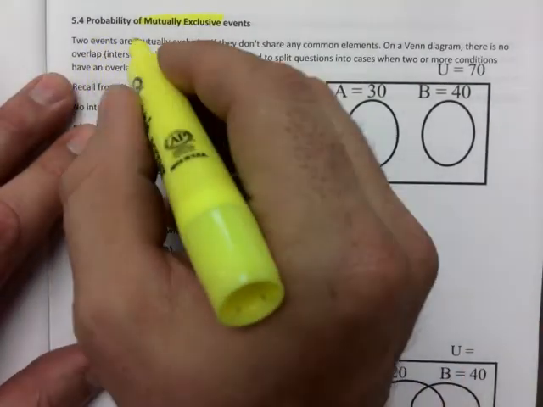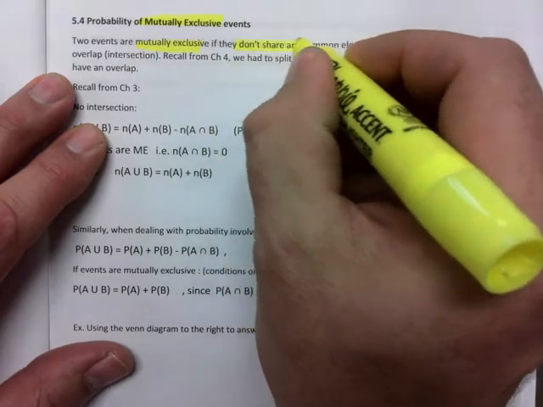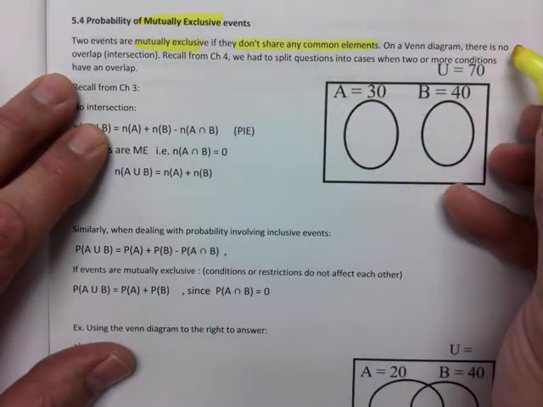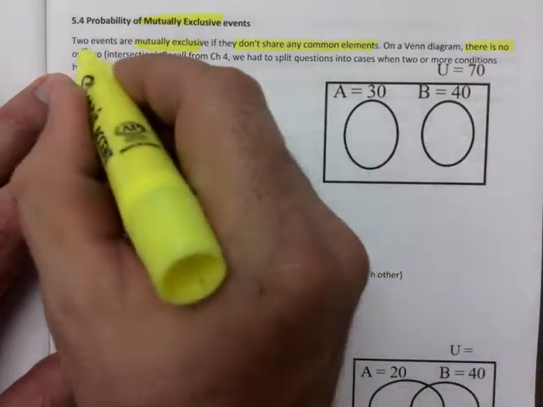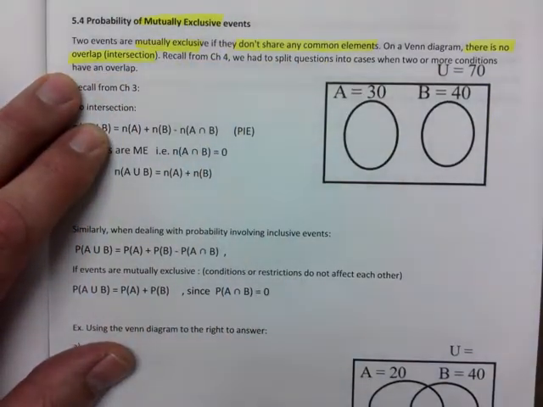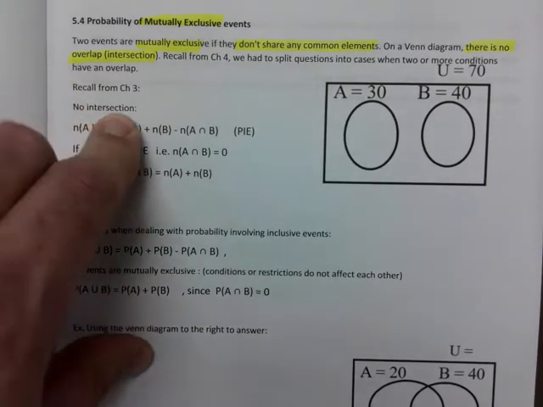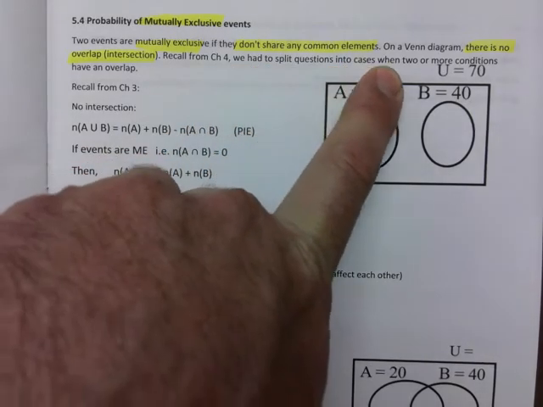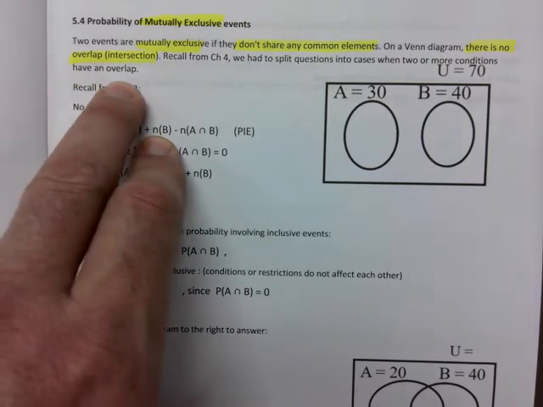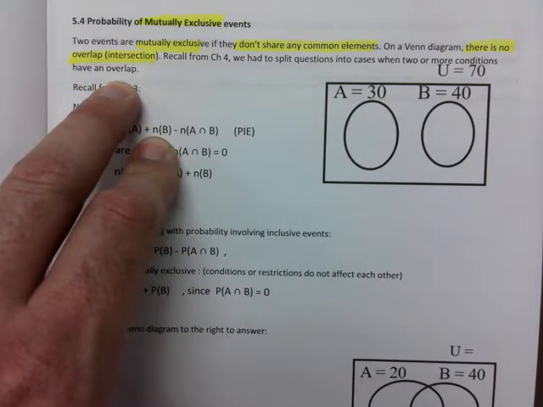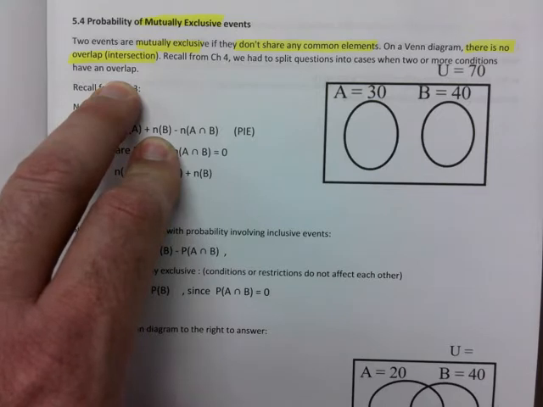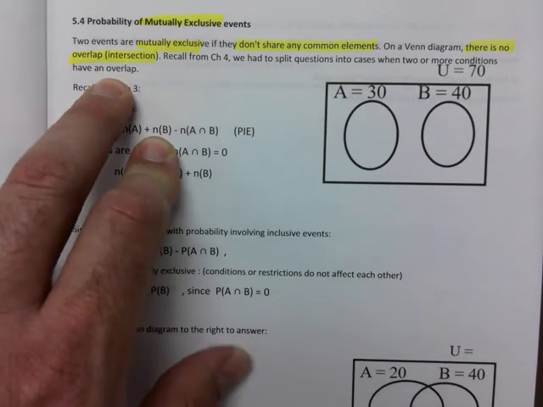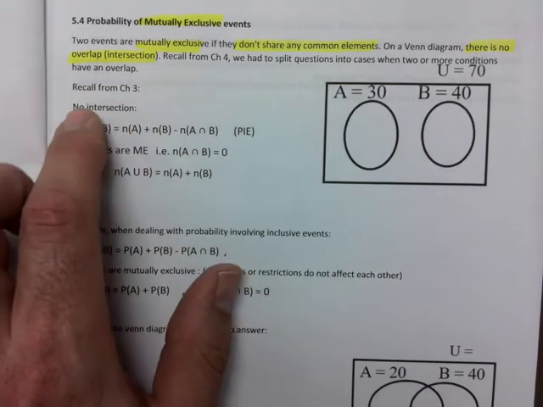So two events are mutually exclusive if they don't share any common elements. I think you remember that on a Venn diagram, there's no overlap, right? There's no intersection, or if there is an intersection on the Venn diagram, it would be empty. There's nothing in there. So recall from chapter 4, we had to split questions into cases when two or more conditions have an overlap. Those would be inclusive, when they do have things in common. Then we have to split it up and consider that overlap.